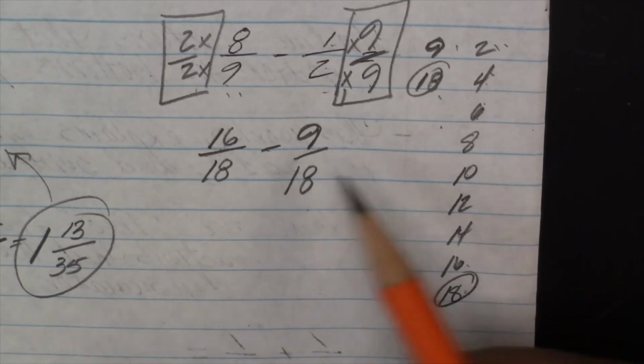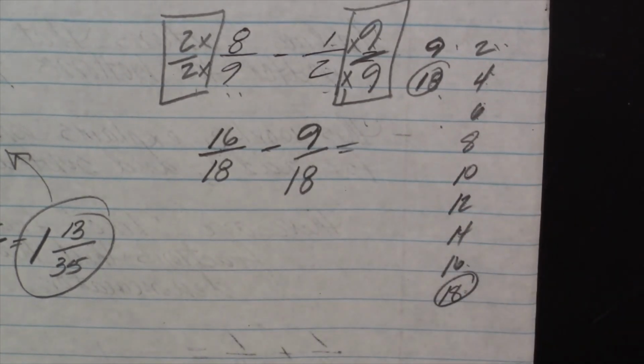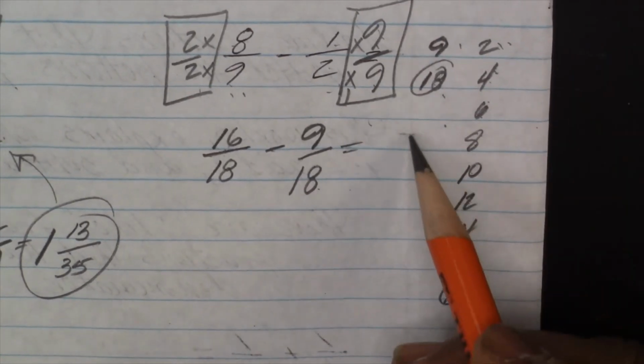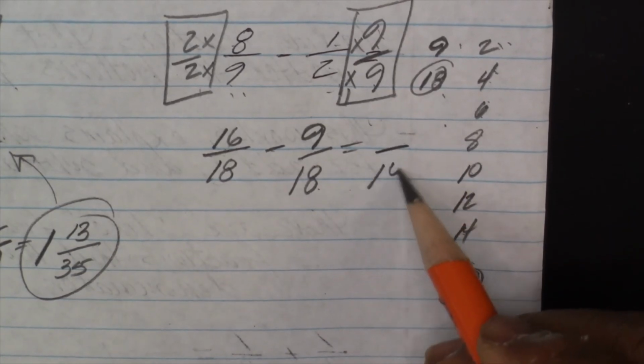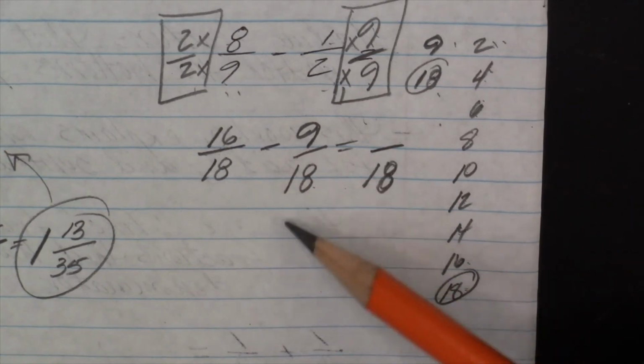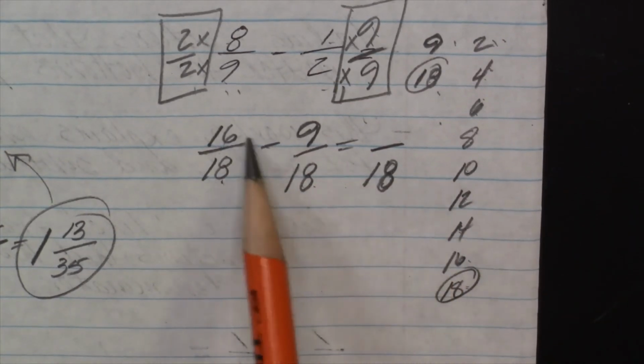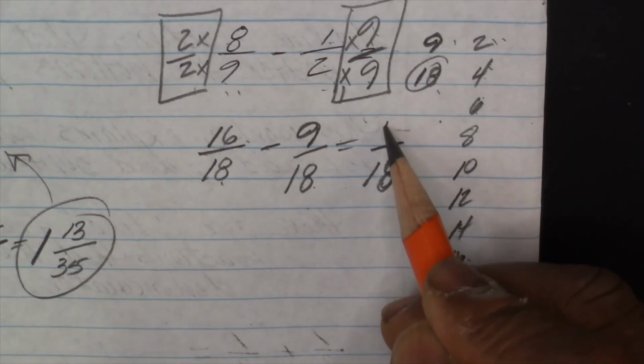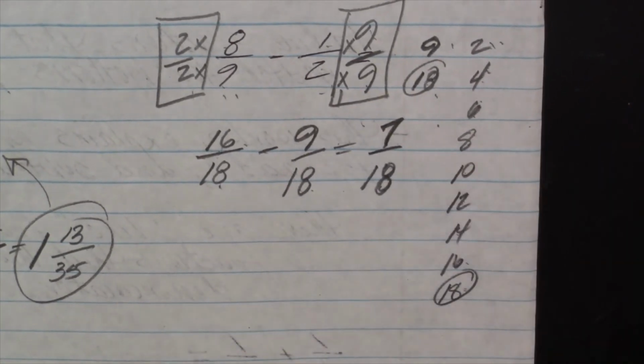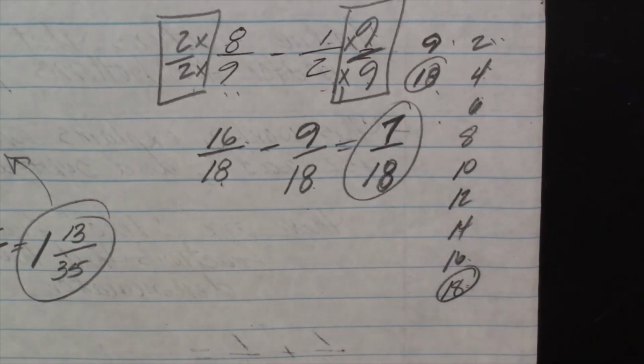We have a common denominator. Just like adding fractions, you see the bottoms match perfectly. So I'm going to bring my 18 over. So my difference and my numbers I'm subtracting, the bottoms match perfectly. 16 minus 9 is 7. And 7/18 is our answer.